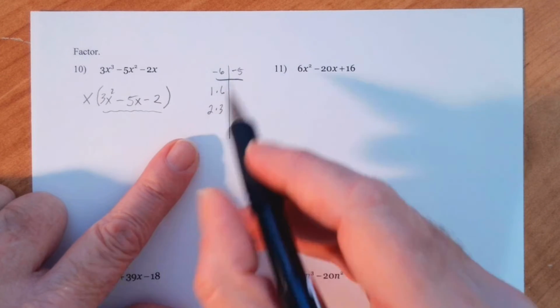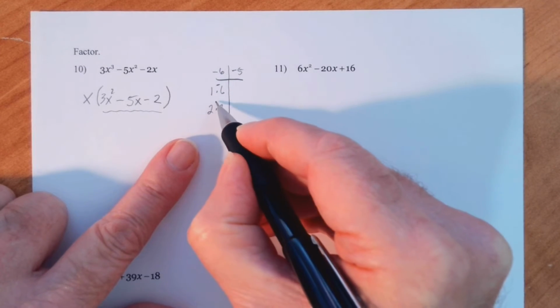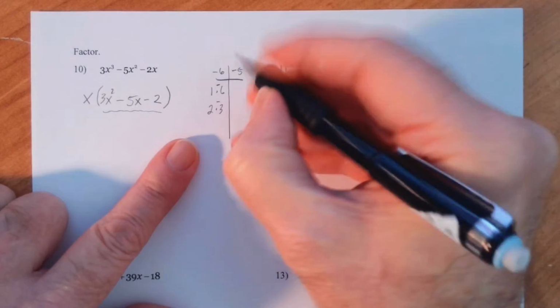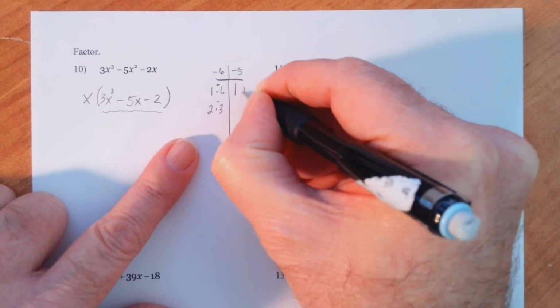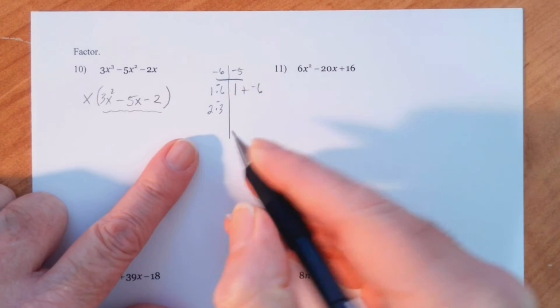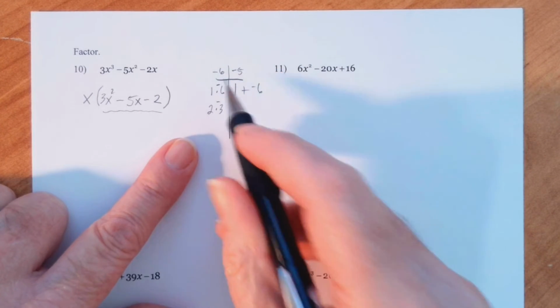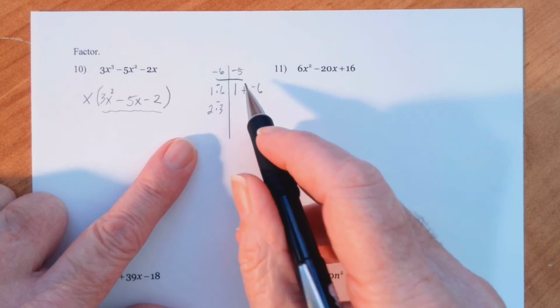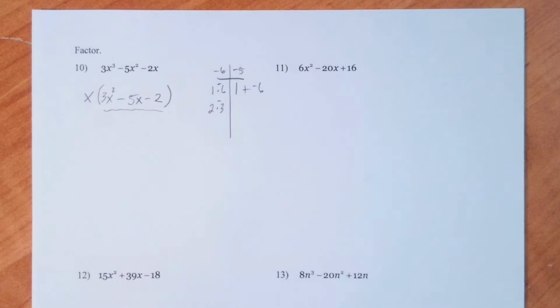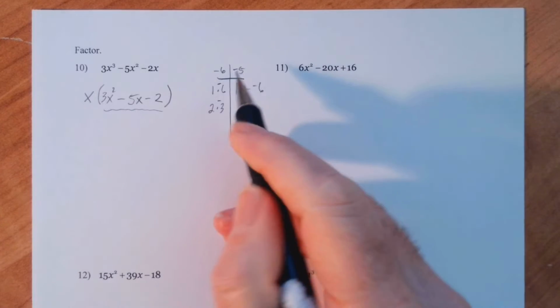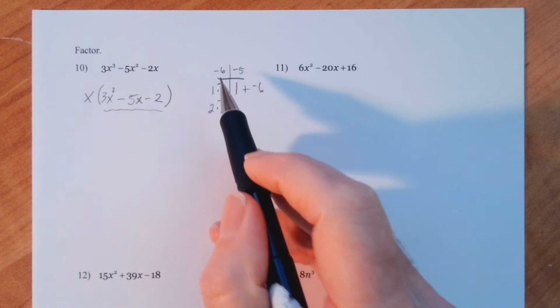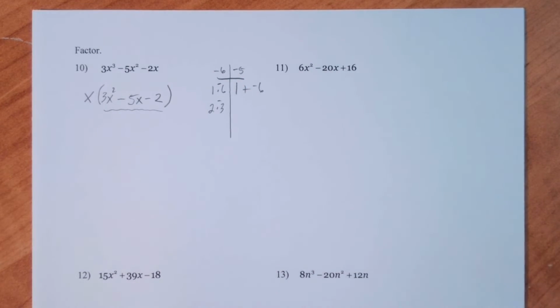And since they add to a negative, I need the bigger number negative. And so the one that works is 1 plus negative 6. So when you multiply, you do get negative 6, and when you add, you get negative 5. Sometimes students will use negative 2 and negative 3, but that doesn't multiply to negative 6. So you've got to be careful here.